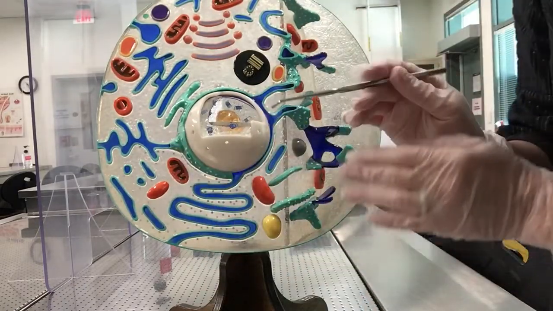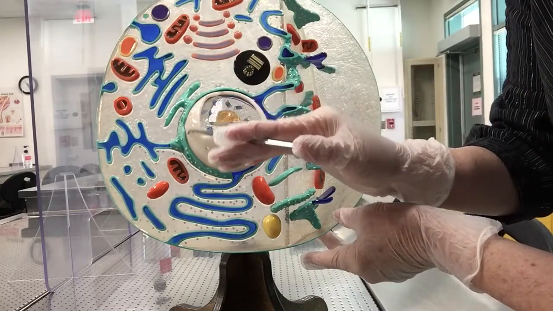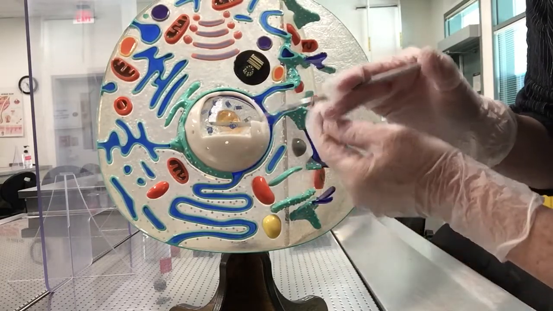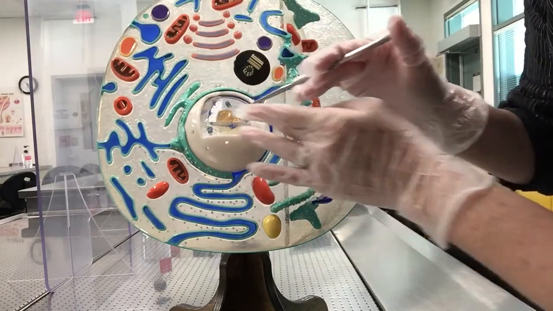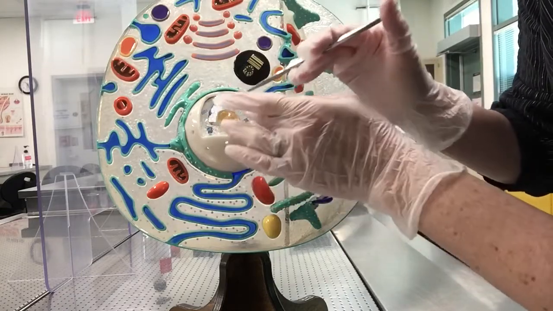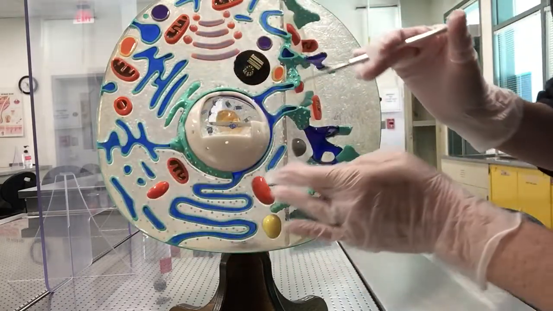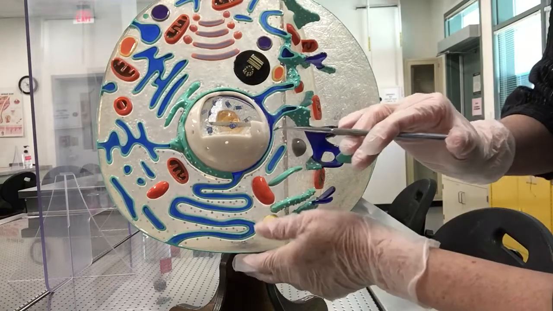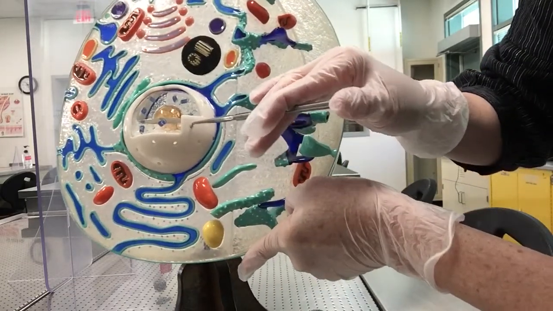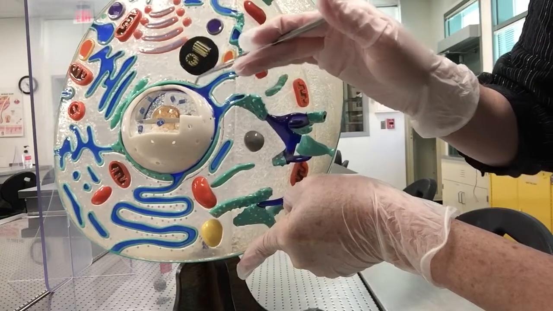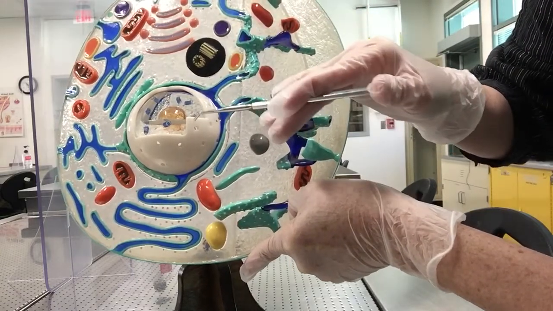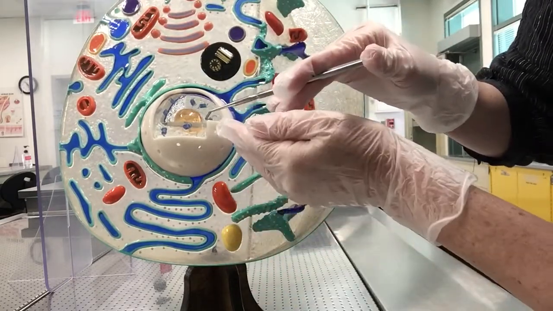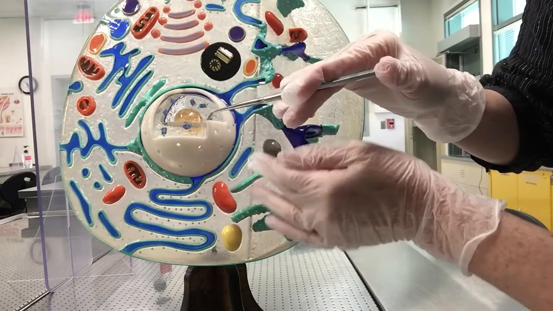The nucleus has several parts. This white part is the nuclear envelope that separates the fluid and chromosomes that are inside the nucleus from the rest of the cell, from the cytoplasm. So the nuclear envelope has pores. You can see those little holes. Nuclear pores allow molecules and compounds and ions to move in and out of the nucleus.